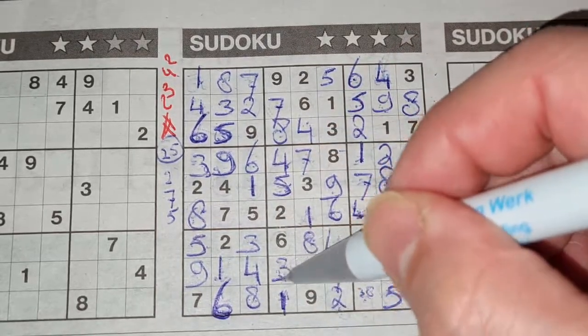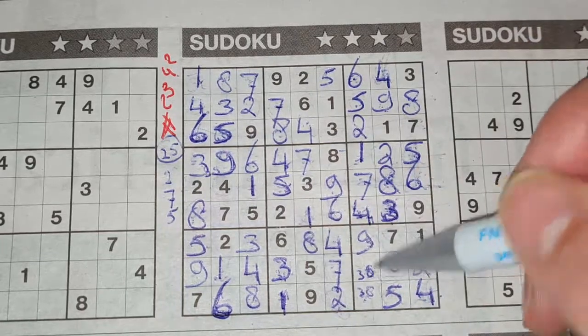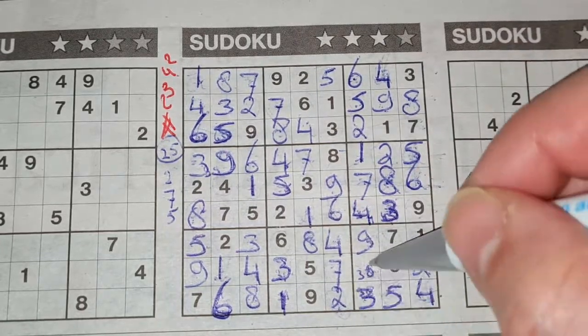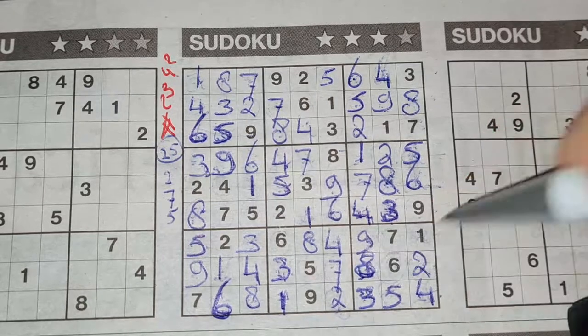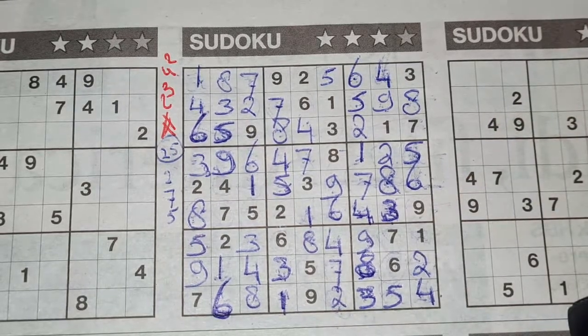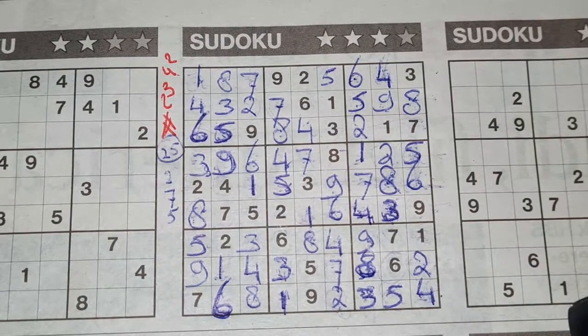And this should be a 3. Now we have a 3 there. So this can't be 3 anymore. This should be the 3. And this should be the 8. Finished in 60 minutes. Exactly. Yes. I like this 3 stars Sudoku.